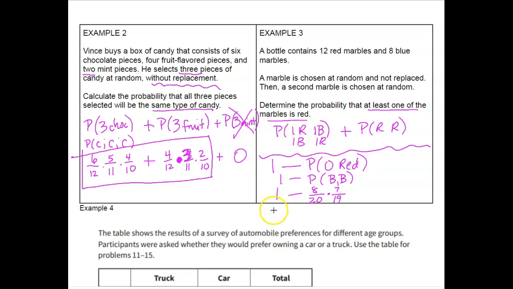And so what do we get? 1 minus, I'll just go ahead and finish this, 56 over 380. Yep, totally should have reduced. So let's see, divide by 4, I get 14 out of 95. So 1 minus 14 out of 95.